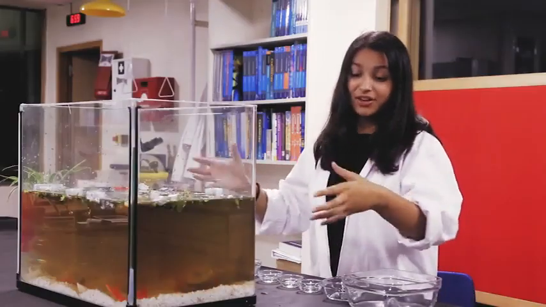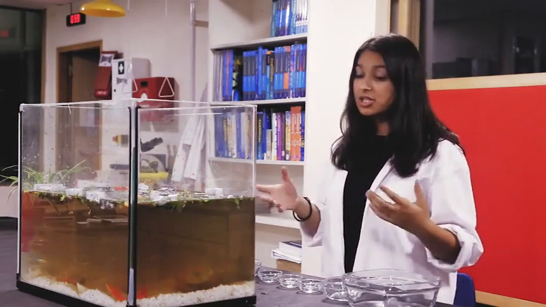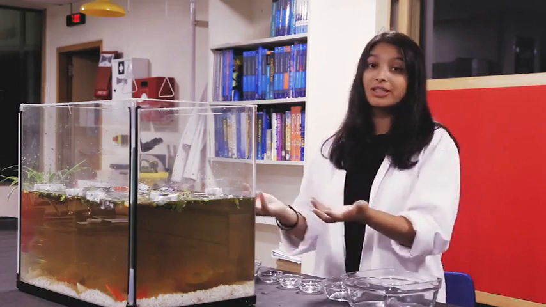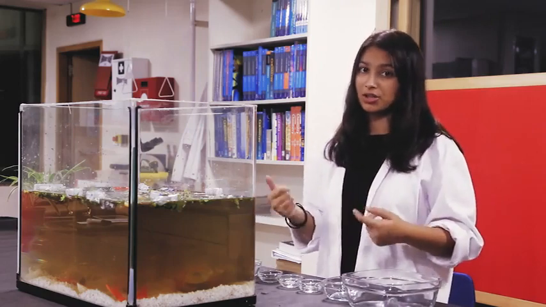Okay, so as you can see, this is very dark in here, which represents a dead zone. This is when there's no more oxygen in the water, so none of the plants can breathe, none of the animals can breathe. They're all just going to die in this area, so they have to migrate to a different part of the ocean.